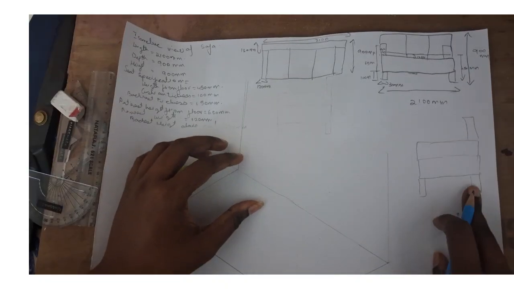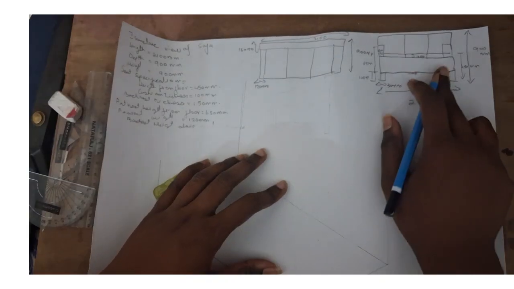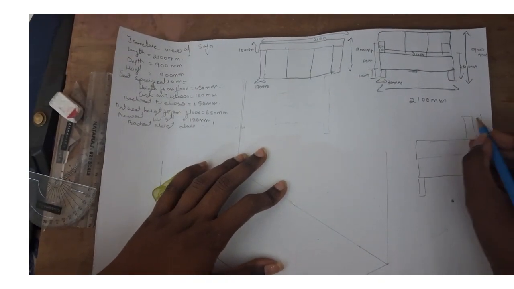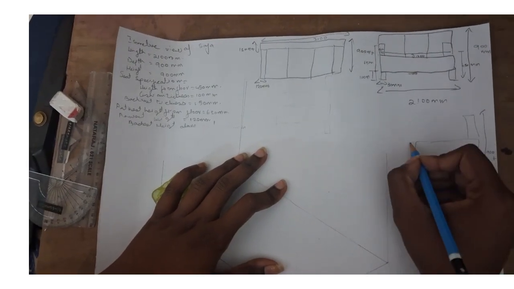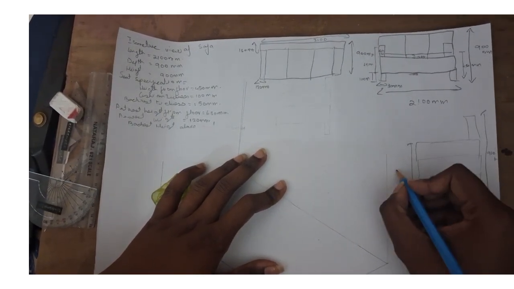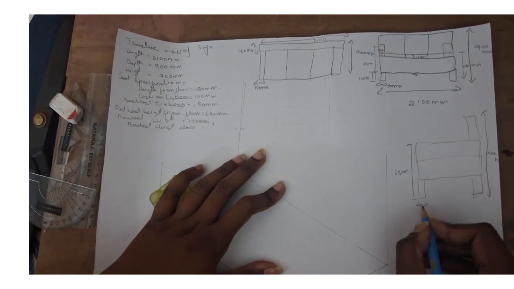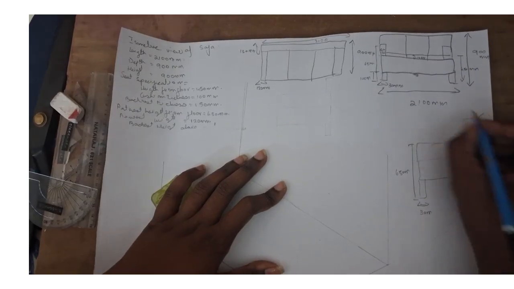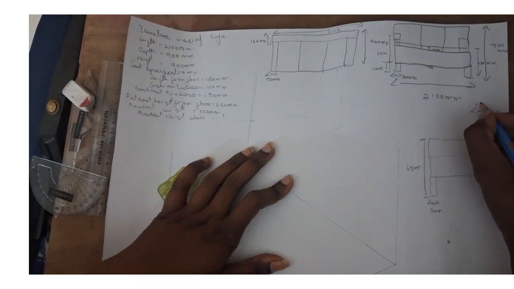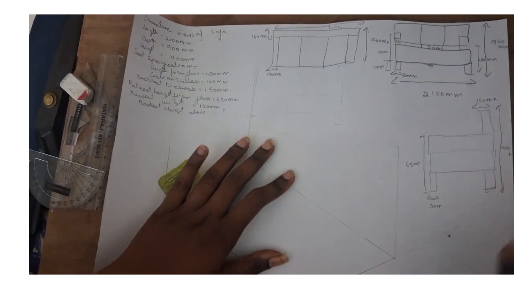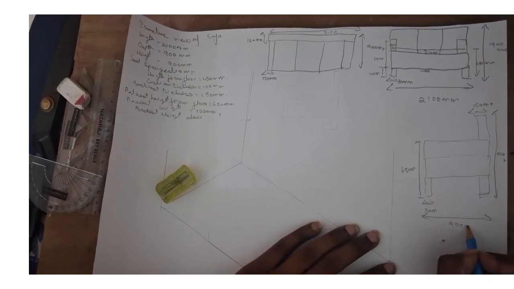And in the same way we also need to draw the side view of the sofa, and the dimensions should be marked accordingly, where the overall length is 900 mm. The height of the armrest from the floor is 650 mm. The thickness of the leg is 30 mm and the thickness of the backrest is 150 mm. We have to mark the overall dimension, and the overall depth of the sofa is 900 mm.